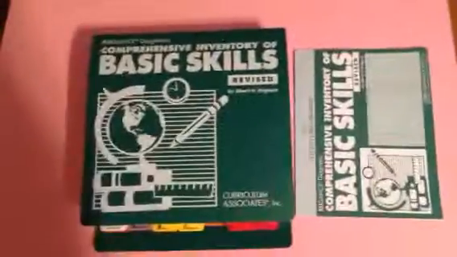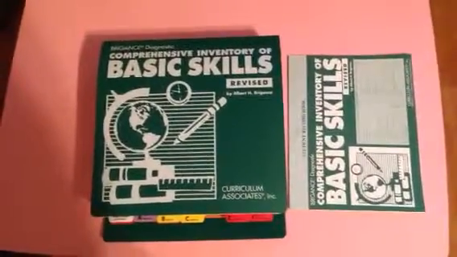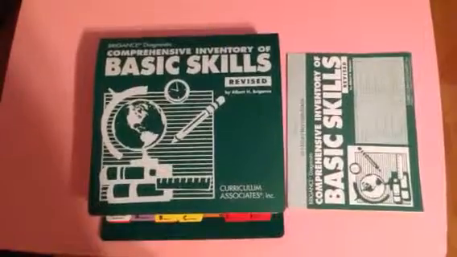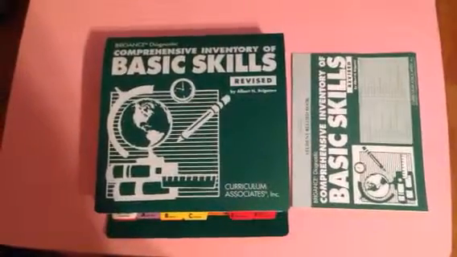We must be sure that these things are done correctly and appropriately in order to get a correct score while assessing a student in the Brigance Diagnostic Comprehensive Inventory of Basic Skills.